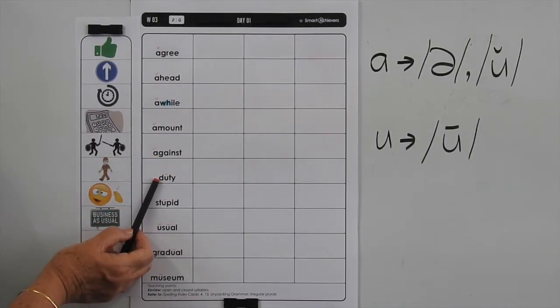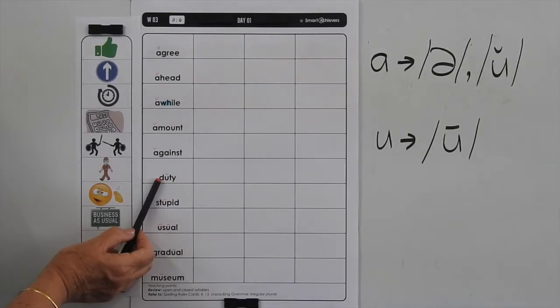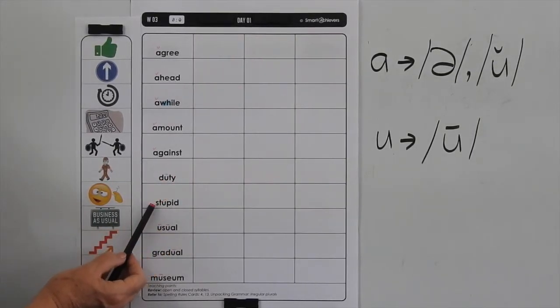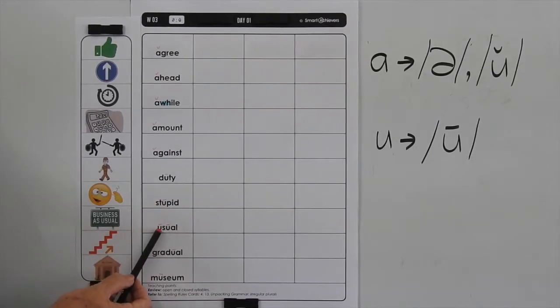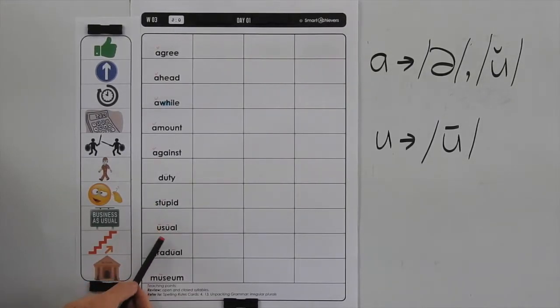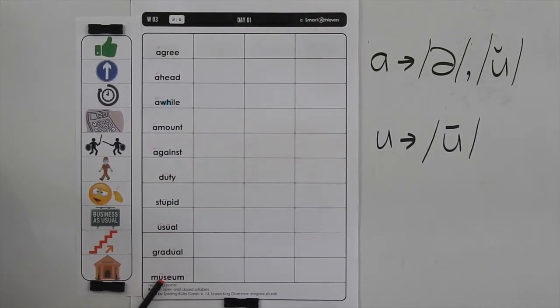Duty is a moral or legal responsibility. It could also be called a task. Stupid quite often means ignorant, not aware of another person's point of view, or just being silly. Usual could be typical. Gradual describes something which progresses slowly. A museum is a building in which objects of historical, scientific, artistic or cultural interest are stored and exhibited.